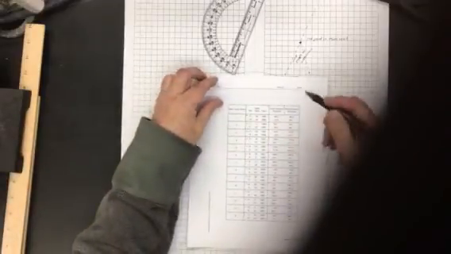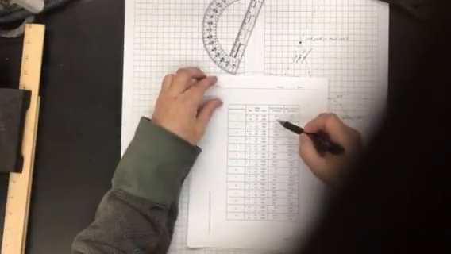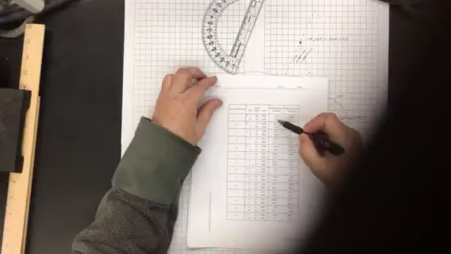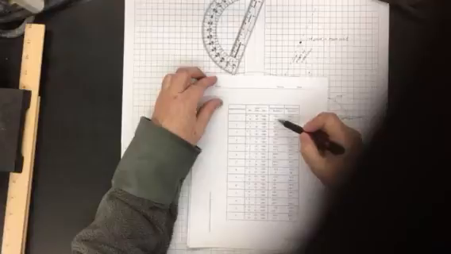Now we're ready for our second point. For our second point, it shows that the Earth is at 22.5 degrees compared to the position of the sun.